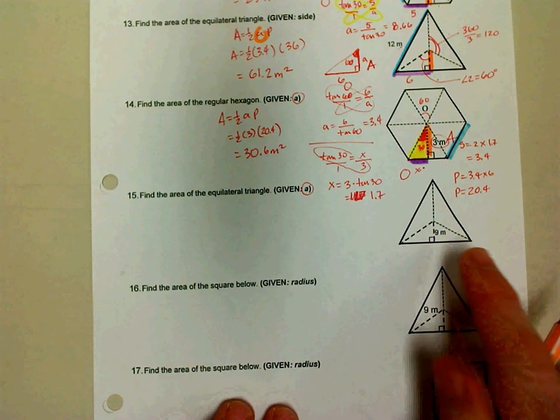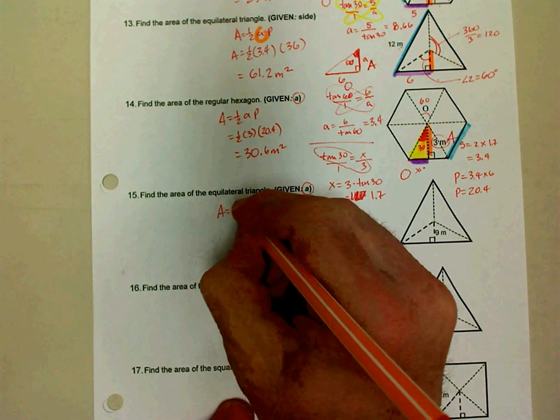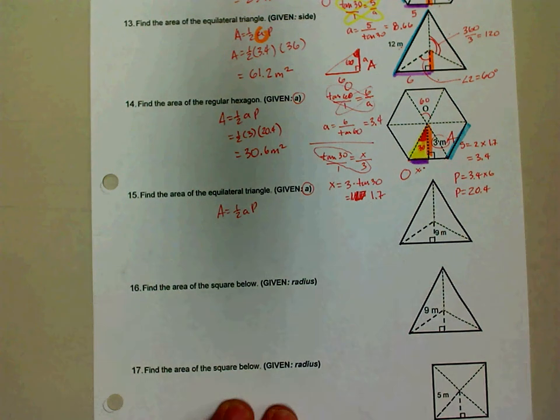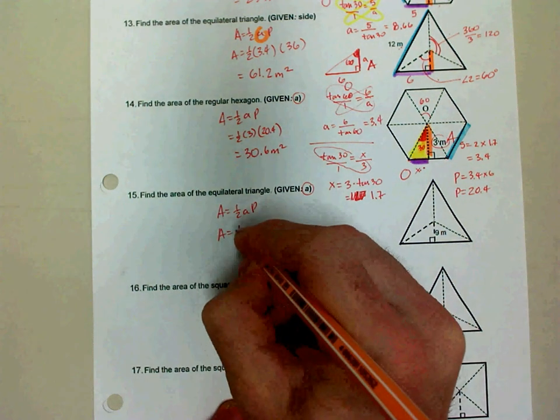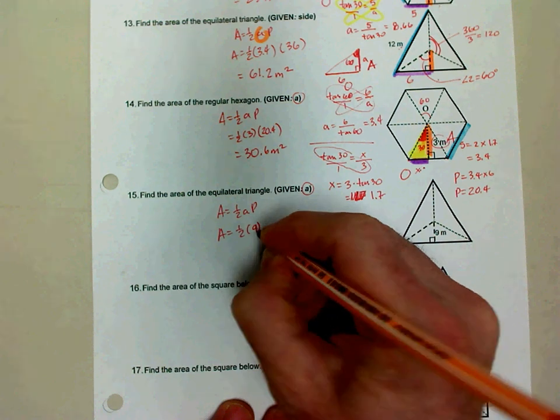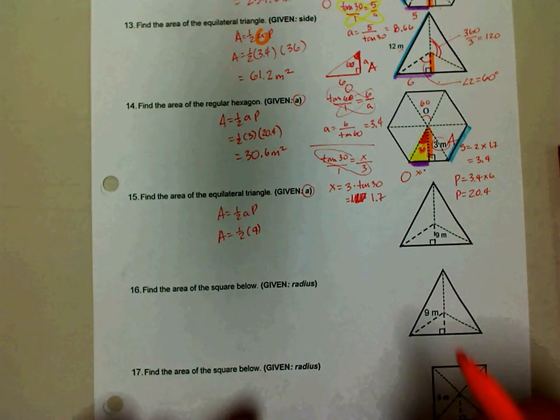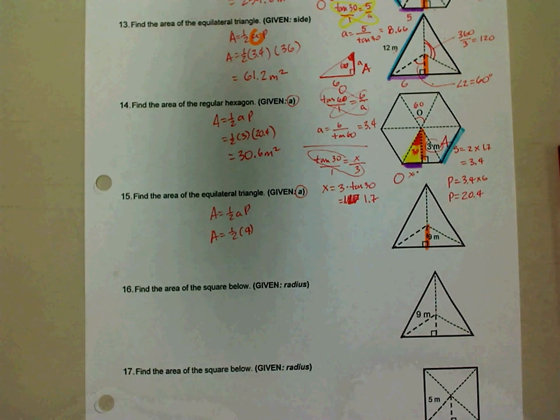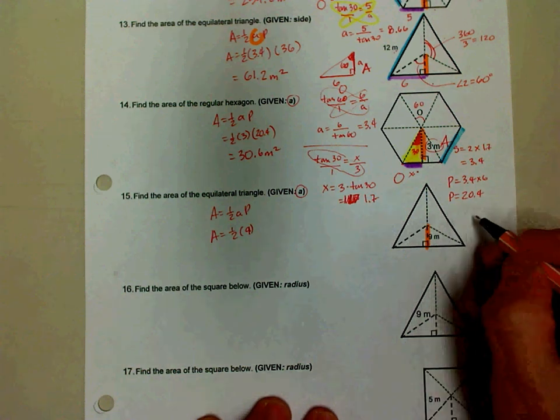The A is given to us, the apothem, of 9 meters. That's this length right here. We'll go right back to what we've done before. Follow this procedure. Keep it simple. Central angle, 360 divided by 3, is 120.